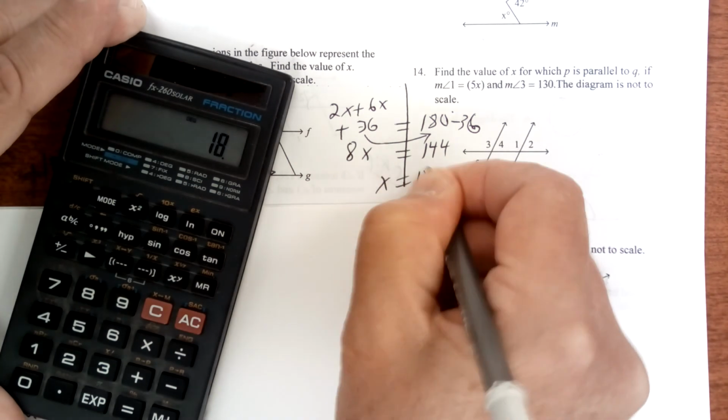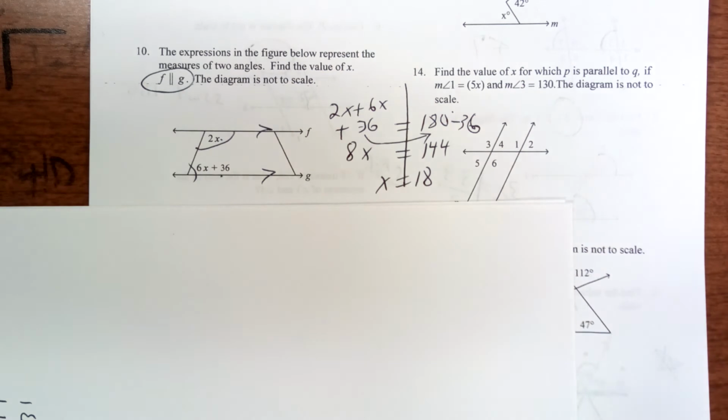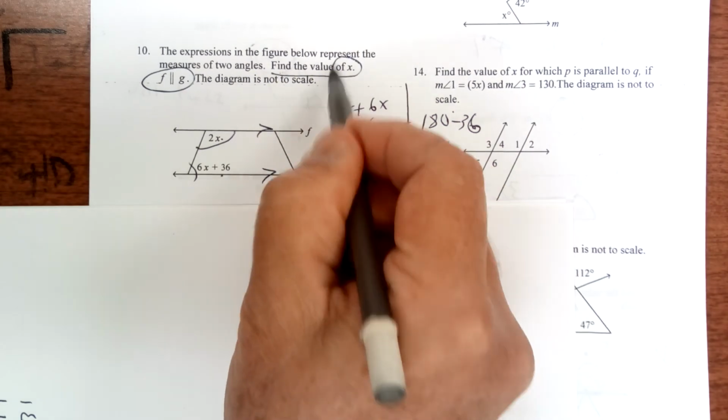Now let's read what they wanted. Find the value of x. We got it. We're done. Check it on the other side. Try this one. Try number 11.